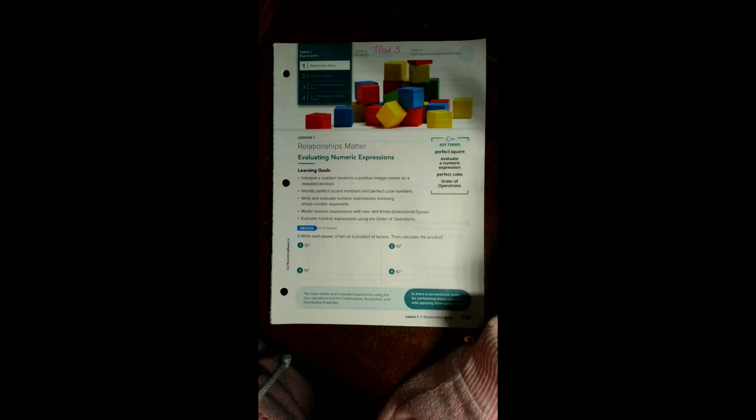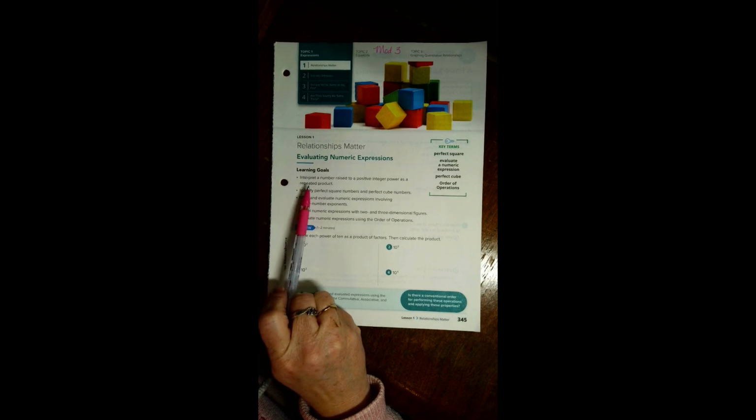Our key terms: perfect square, evaluate a numeric expression, perfect cube, and order of operations. These are some things that you're already familiar with and we've already talked about this year. So let's get started. Learning goals.